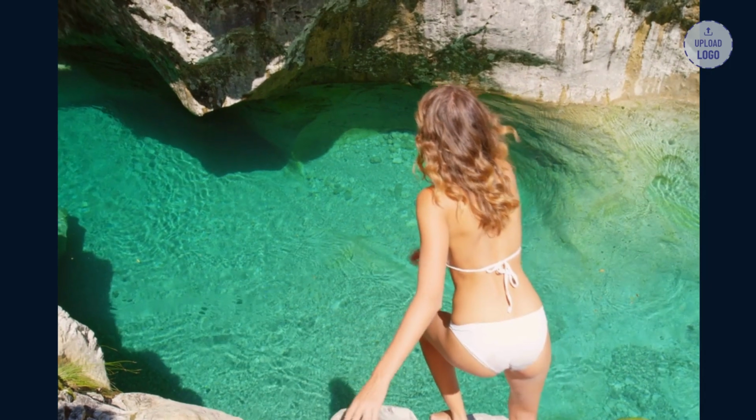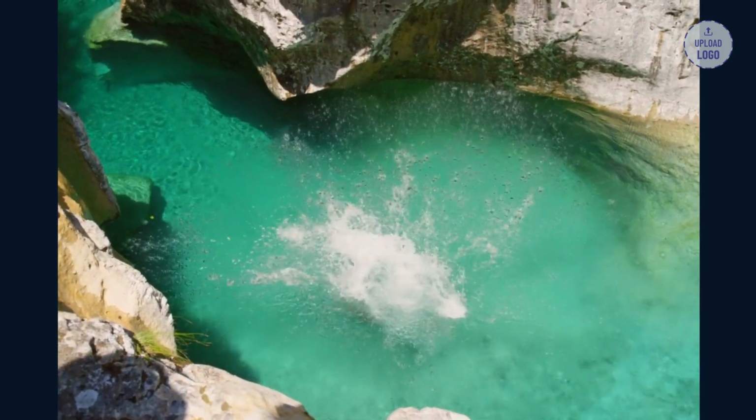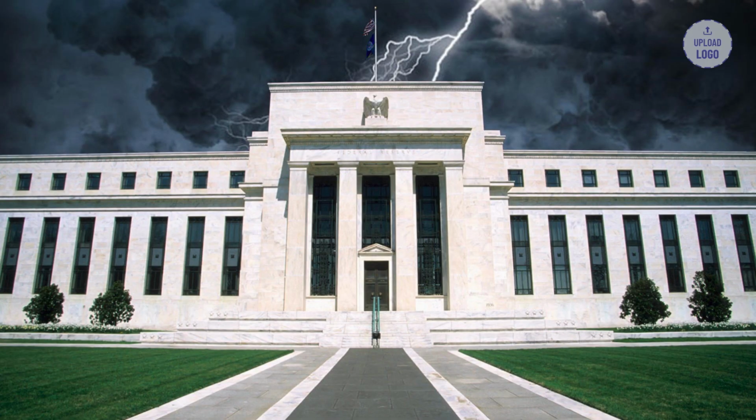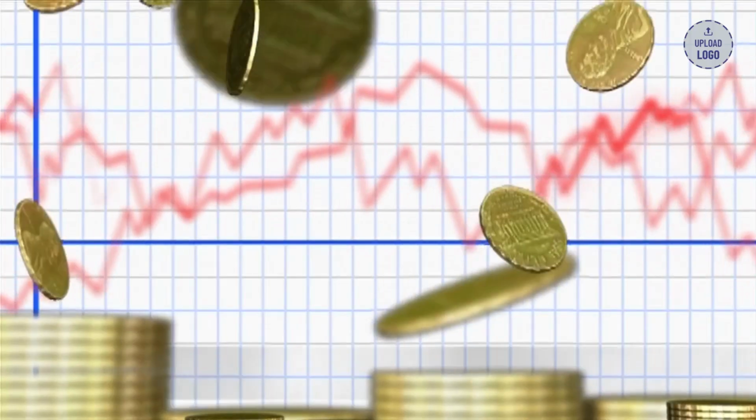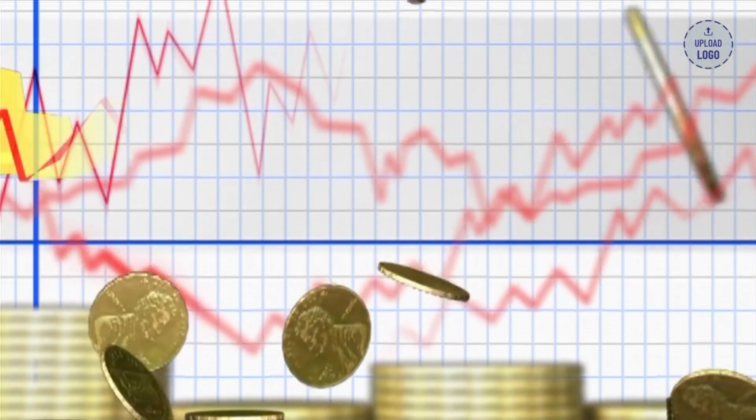Now let's jump right in and continue discussing the Great Depression. 2. Bank failures. During the 1920s, many banks engaged in speculative investments, particularly in the stock market. When the stock market crashed, many banks failed as a result of their losses, leading to a widespread banking crisis.